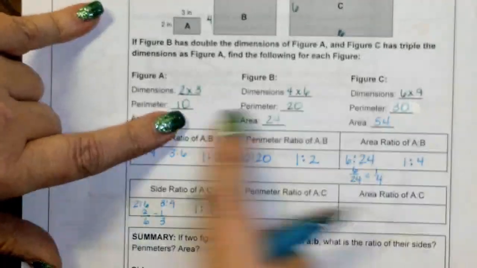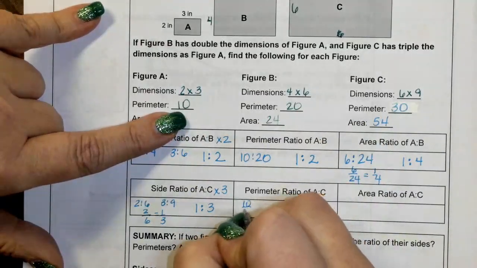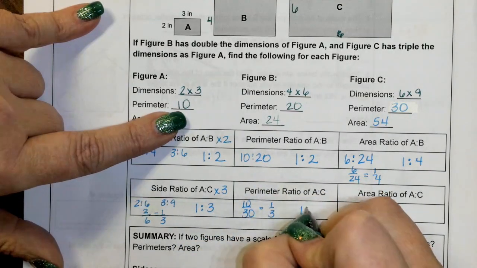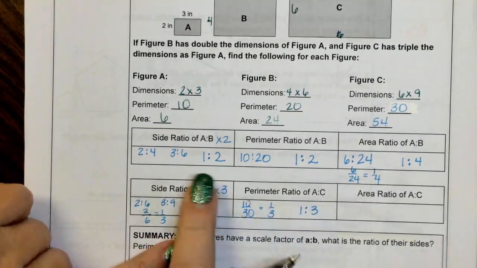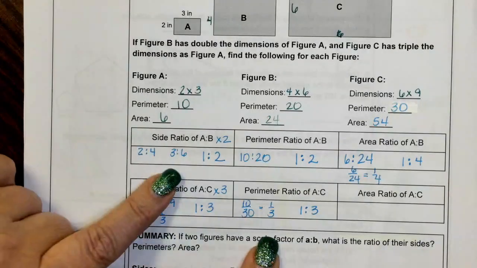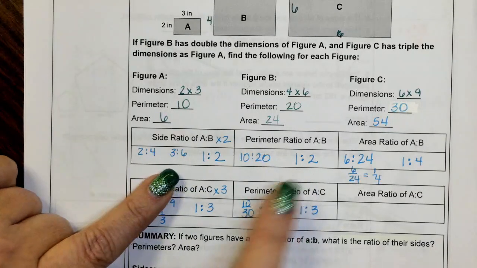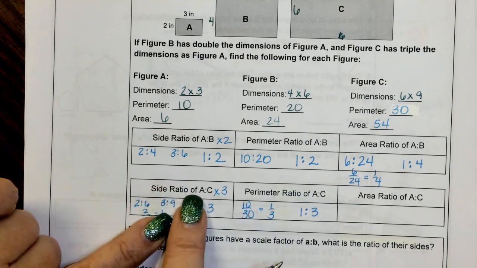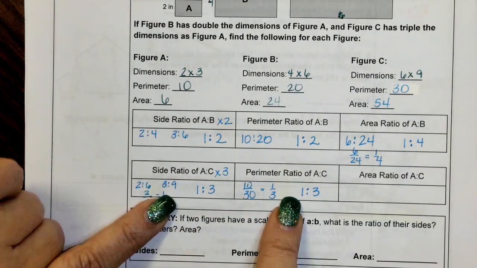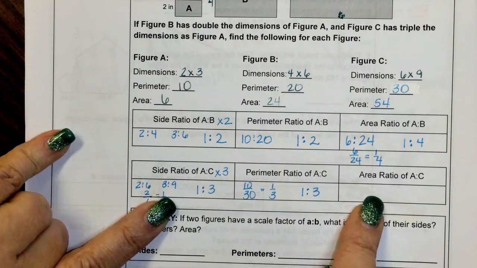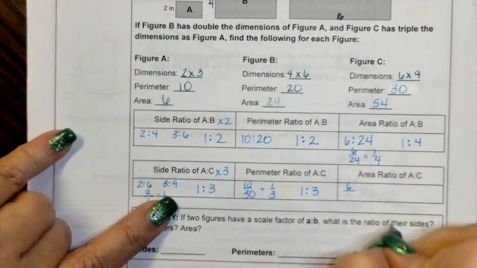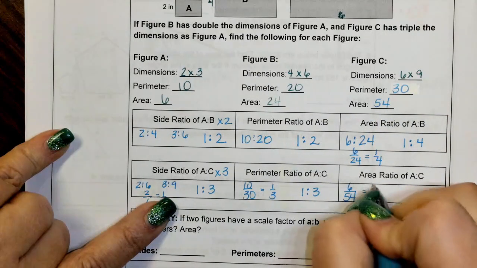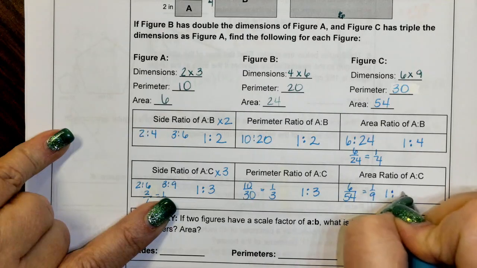So from our perimeter, it's 10 and 30. Well, if you write it as 10 over 30, then that reduces to 1 over 3. So indeed, my perimeter ratio seems to maintain that same pattern. Whatever happens to the sides happens to my perimeter. So my sides were 2 times bigger in that case, my perimeter was 2 times bigger. Now my sides are 3 times bigger, my perimeter is 3 times bigger. So let's check the area. Area was 6. My new area of my tripled figure is 54. That reduces to 1 over 9, or a ratio of 1 to 9.